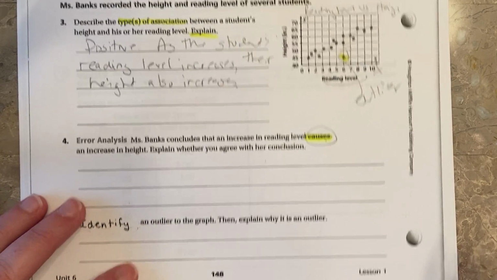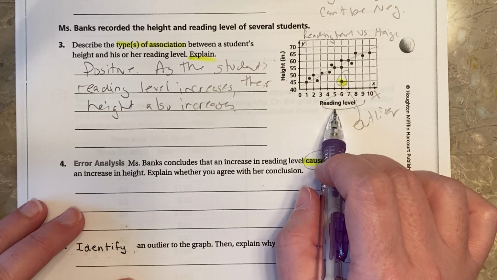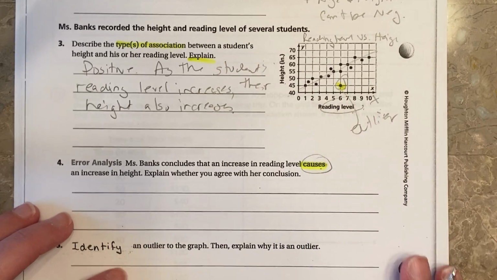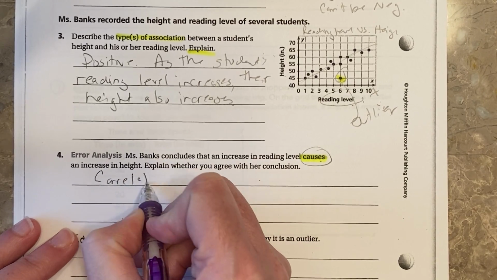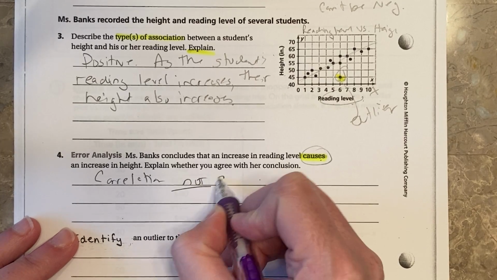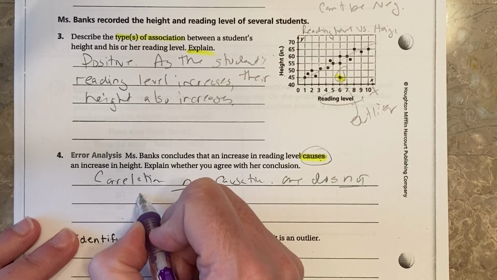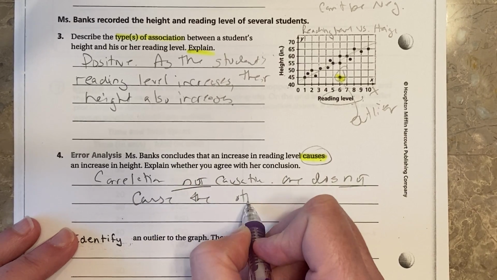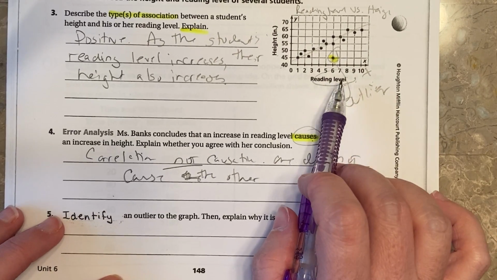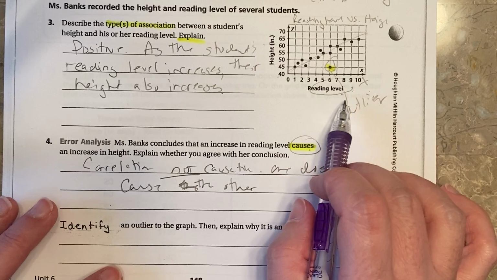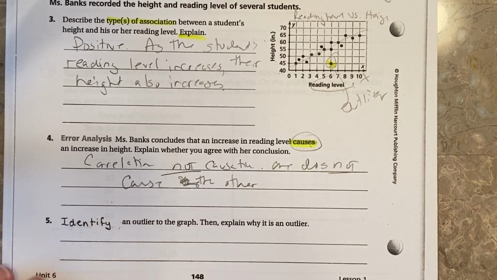So is the reading level affecting the height? If you can read better, does that mean that you are taller? No. So this has correlation, not causation. One does not cause the other. Just because you are taller does not mean that your reading level is high, or vice versa. Just because you have a great reading level or a low reading level doesn't mean you're going to be short or anything like that. Okay, you want to identify an outlier.